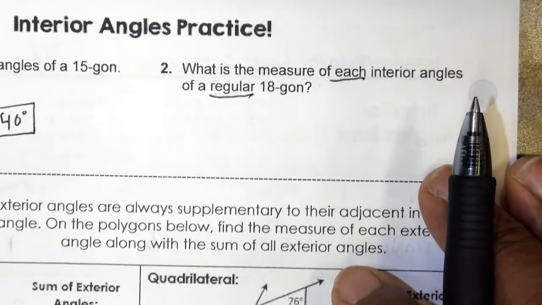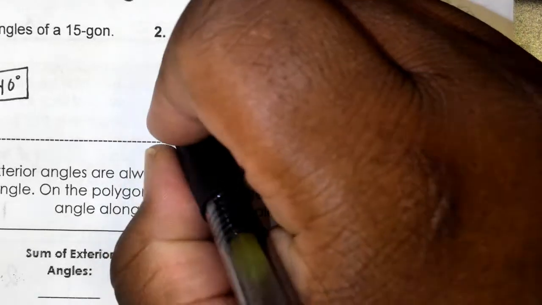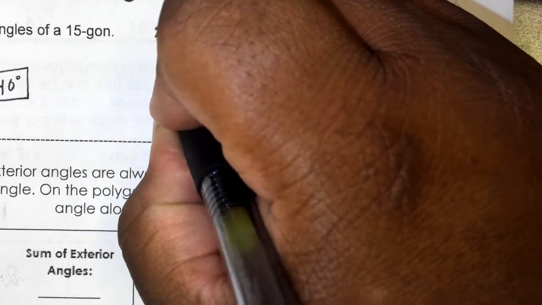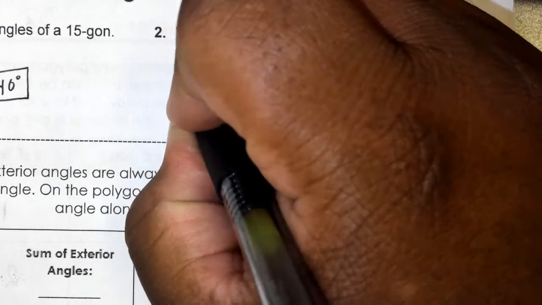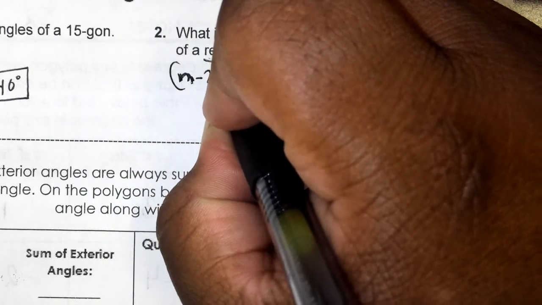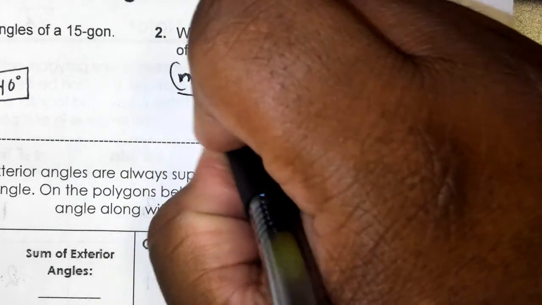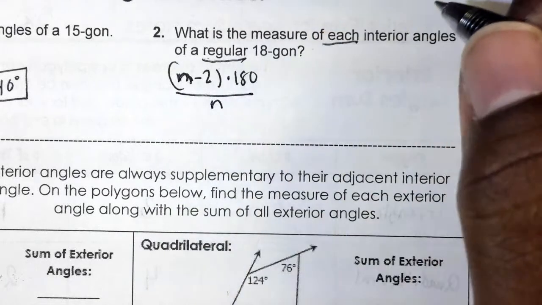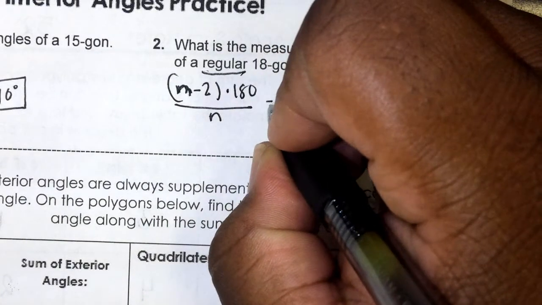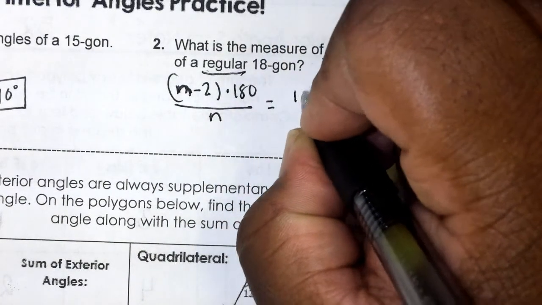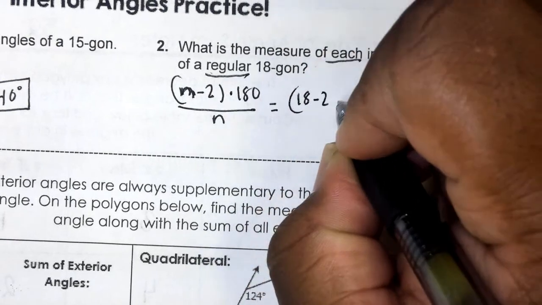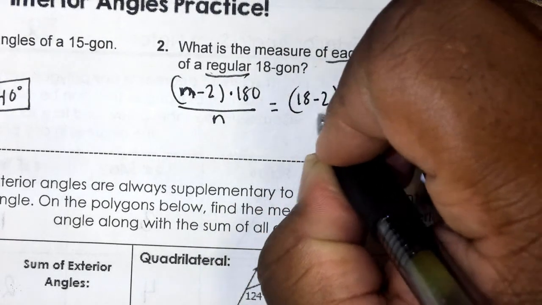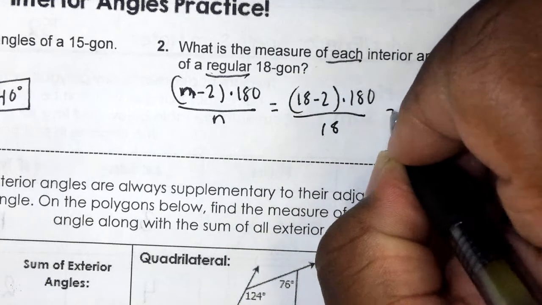For that one, that's when you've got to take the step further. So on this one, it's going to be n minus 2 times 180 divided by n. My n in this case is 18, so 18 minus 2 times 180 divided by 18.